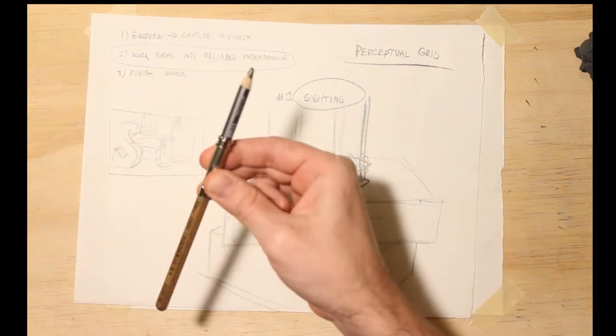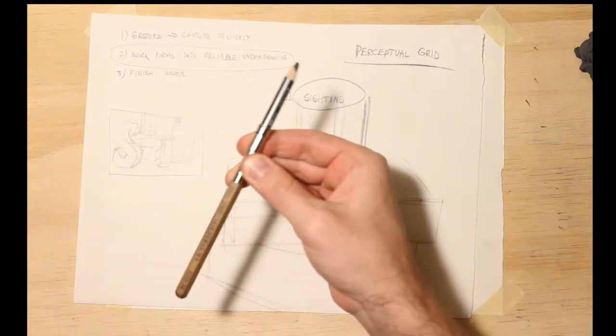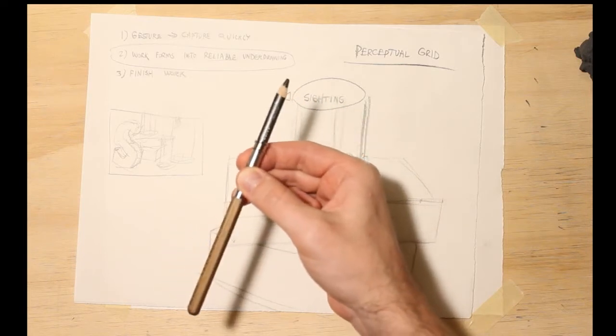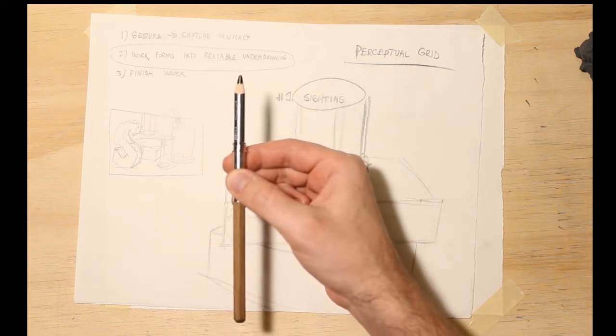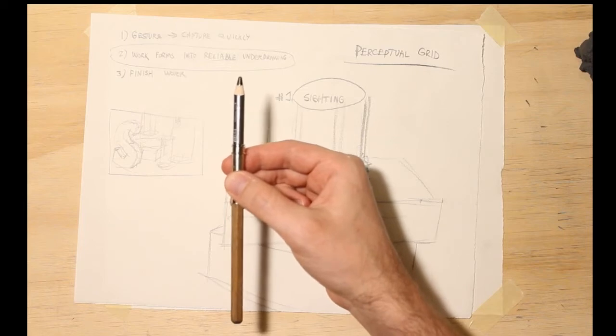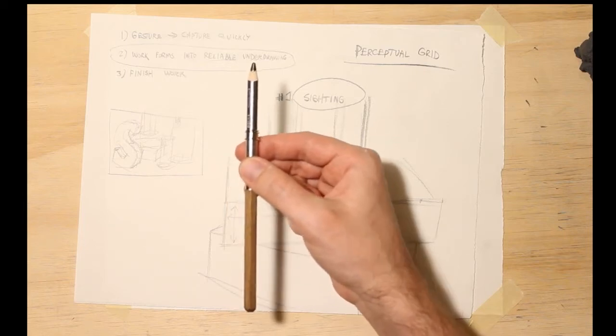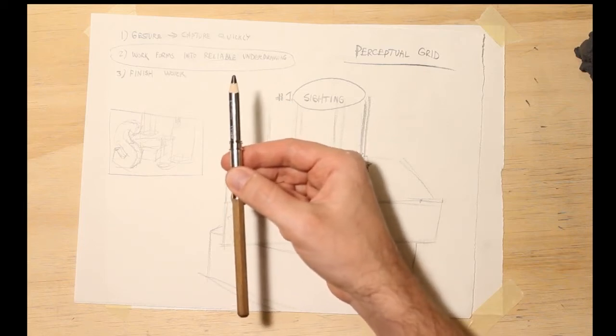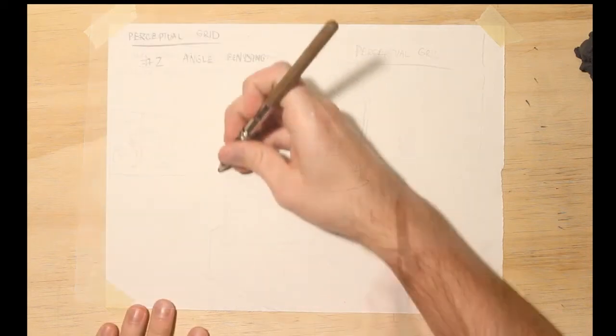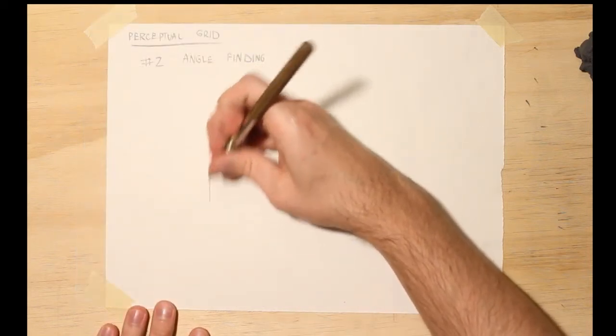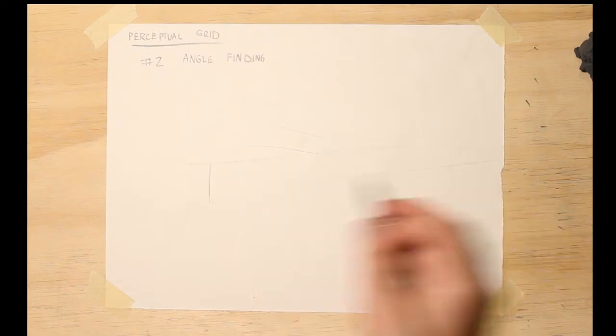This time we're going to use the pencil almost like the hands of a clock to figure out exactly what angle is in front of us. We match it with our pencil and then we mentally log it away so we can transfer it down onto our paper. This time I decide to make a generalized gesture sketch before I really begin.